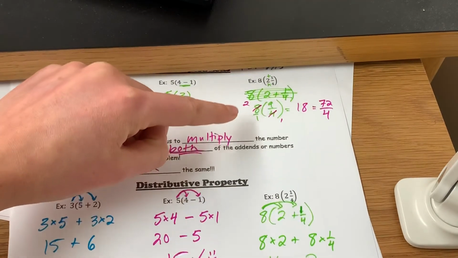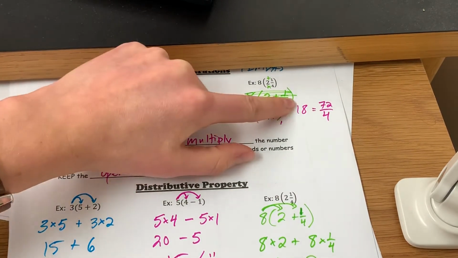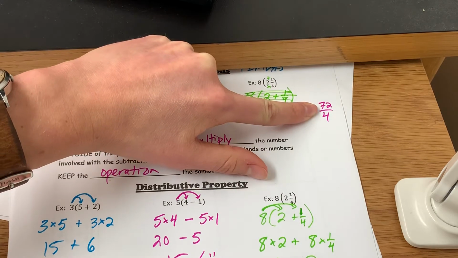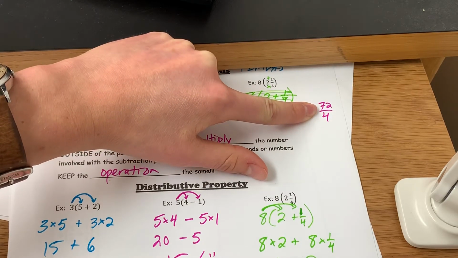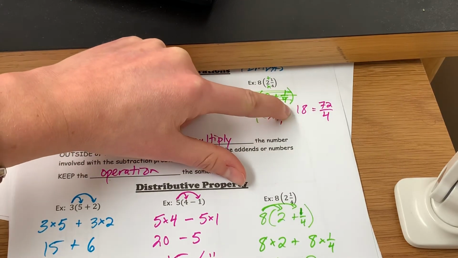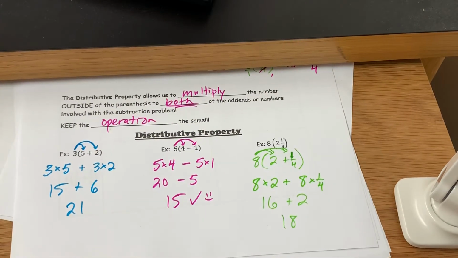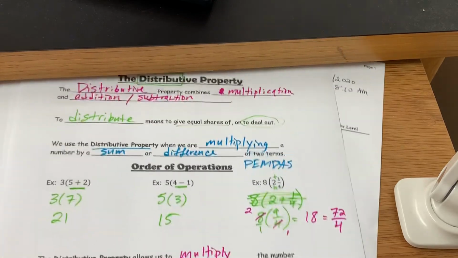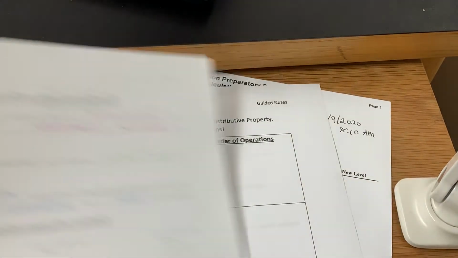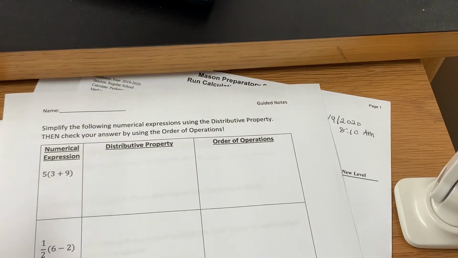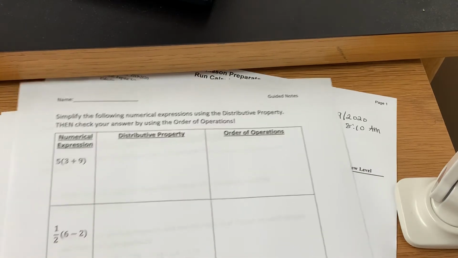So my point was, if you didn't simplify first, you would have gotten 72 quarters, which is kind of annoying to deal with because then you have to turn it back into a mixed number, which did end up being a whole number. Over here, I got 16 plus 2, which was 18. Not too shabby. So let's do some examples on the back side. We're going to attempt distributive property first, and we're going to check our answer with the order of operations.